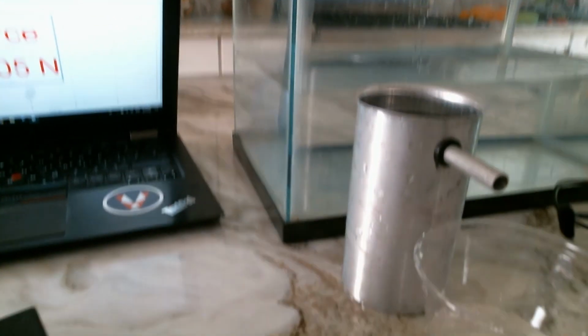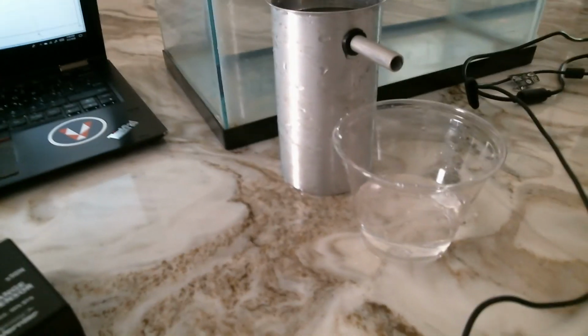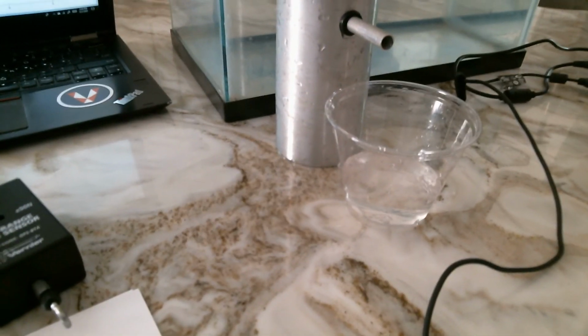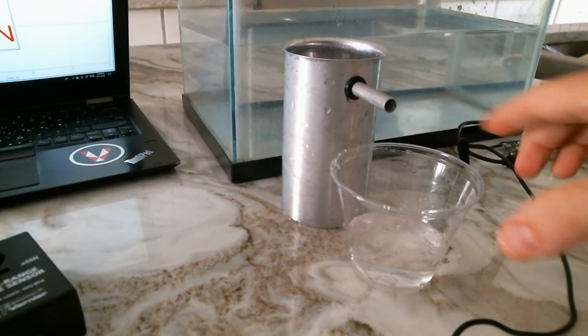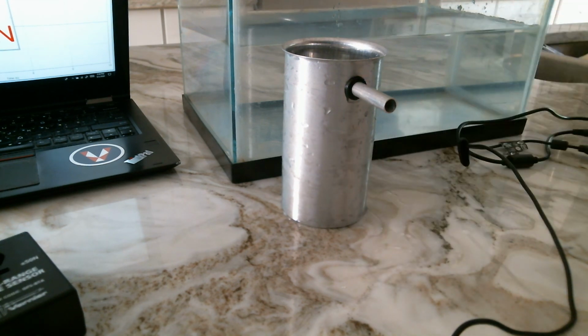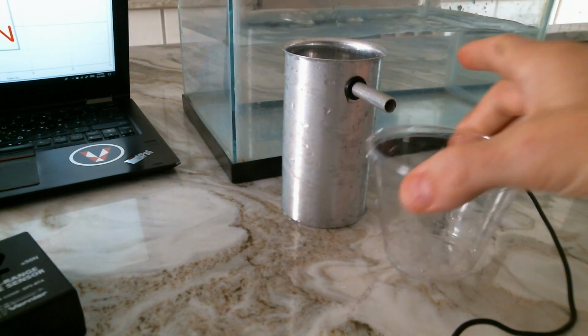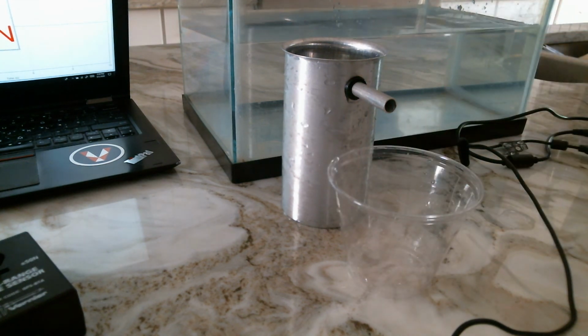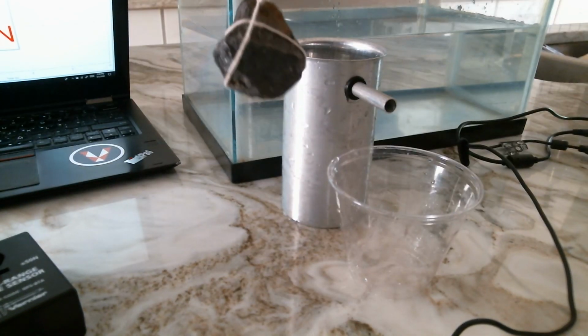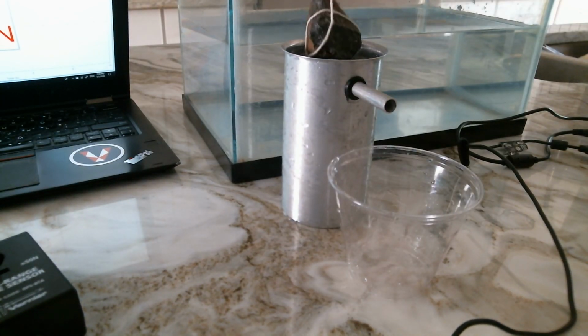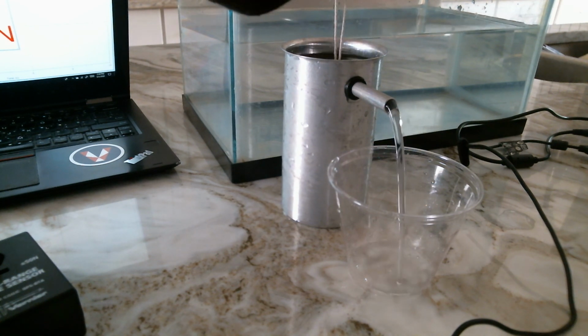All right, so then boom, what I'm going to do is take that excess water that is above the surface there, put it back. So what we're going to do is just put this sucker underwater the same way we did the other one. So here it is. All I'm going to do is the same thing I did there.